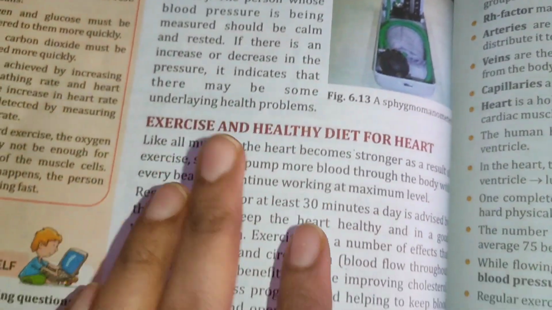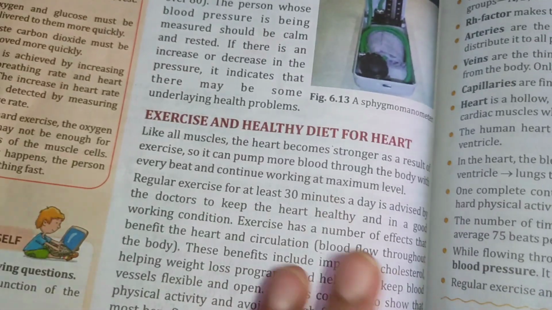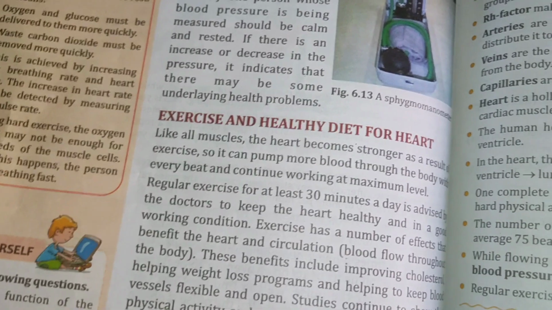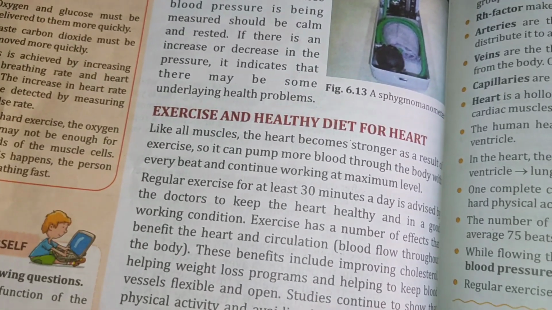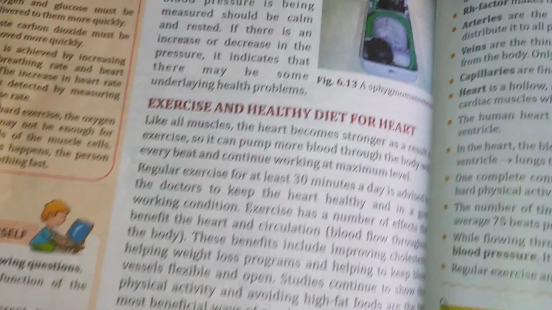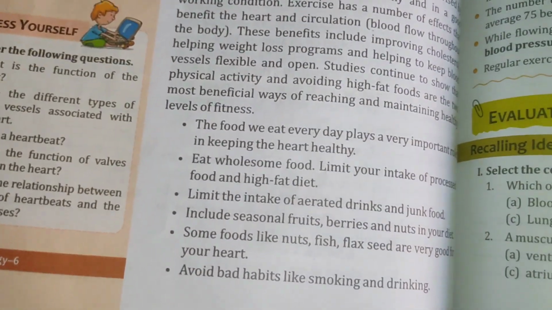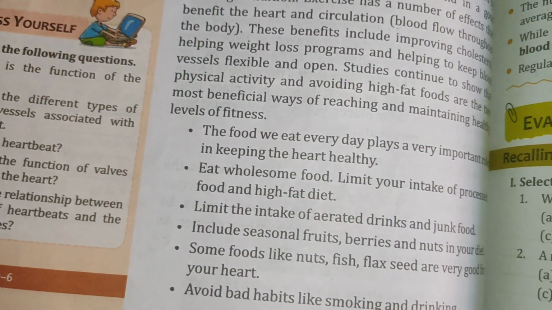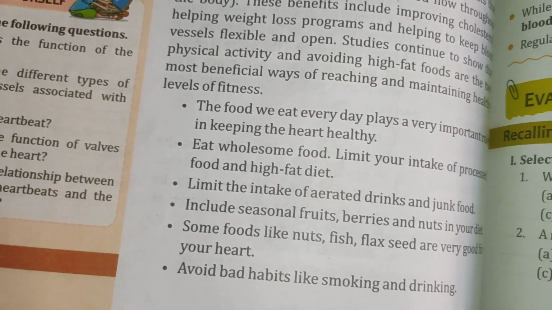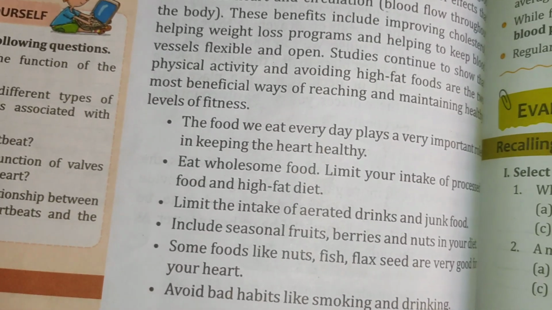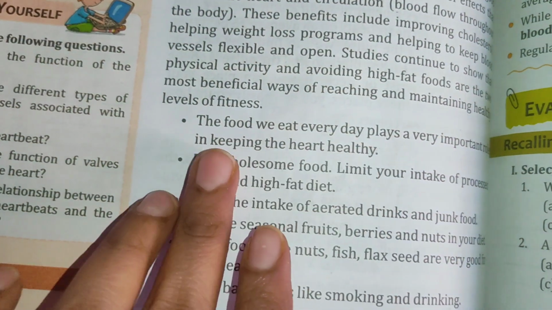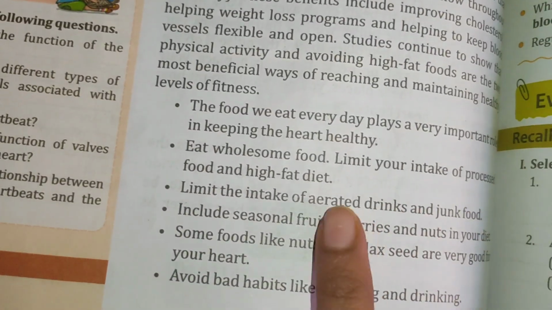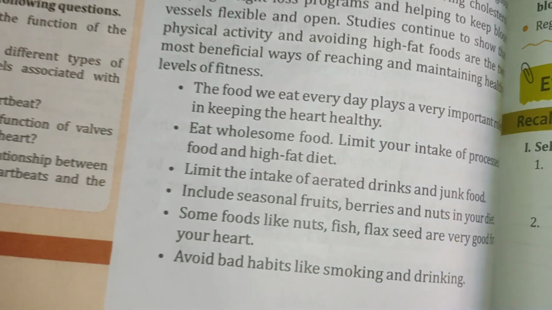That's all. And we have to maintain a healthy diet and exercise for our heart to work correctly. Regular exercise of 30 minutes is advisable, and good protein food should be eaten. The food we eat every day plays an important role in keeping our heart healthy. So eat wholesome food. It should contain all the proteins, lipids, carbohydrates, etc. and avoid high fat diet. Limit the intake of aerated drinks and junk food.